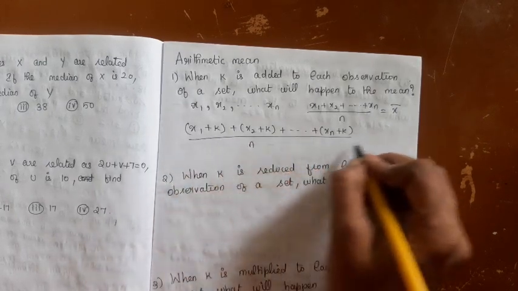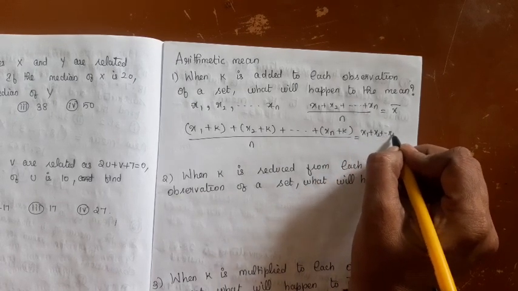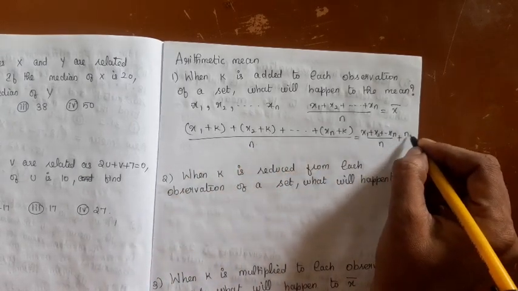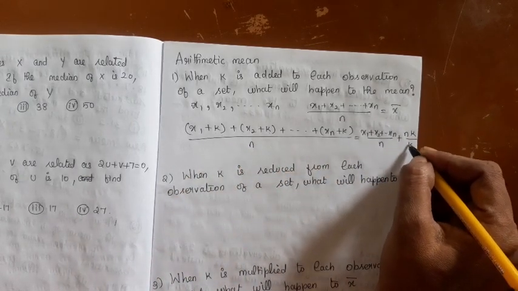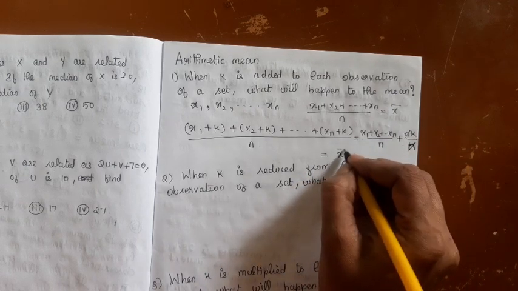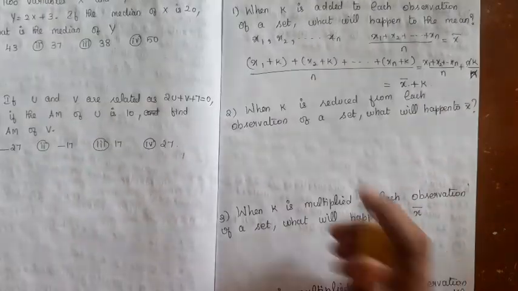the new mean will be the sum divided by n. K is added n times, so nk by n. So this term is x bar and this is k. So the mean will be increased by k.